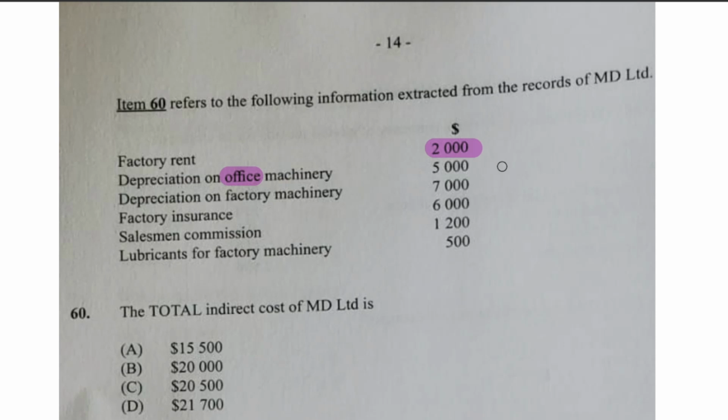Depreciation of factory machinery. This is factory, therefore it's going to be considered. Factory insurance, yes. Salesman commission: this is not part of the factory, so it's not going to be considered. Lubricant for factory machinery, and once again it's factory machinery, therefore it will be considered. Let's add this up. 7 and 9, 9 and 6, 15. So $15,500 is the answer. That has brought us to the end of the final section.